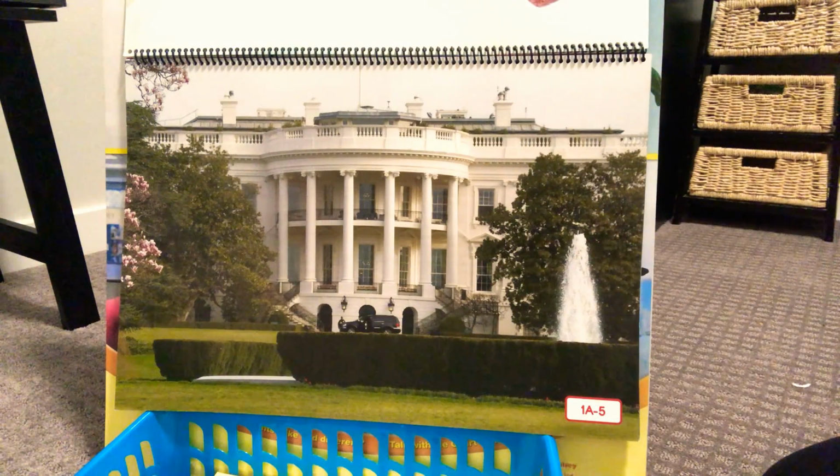The president moves into this house when he or she becomes the president, and then moves out when the next president is elected. But not just presidents live here. Their wives, we call those people the first ladies, their children, and even their pets get to come and live in the White House. So when they're the president, they get to move into the White House.